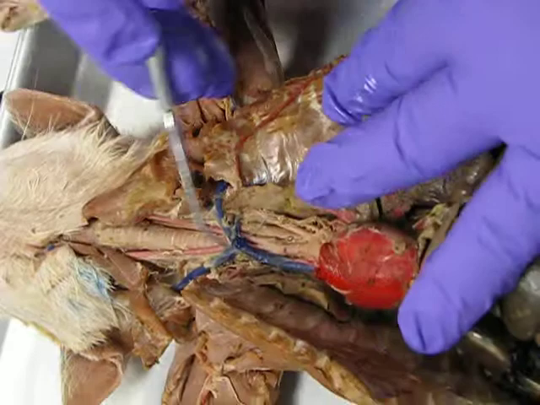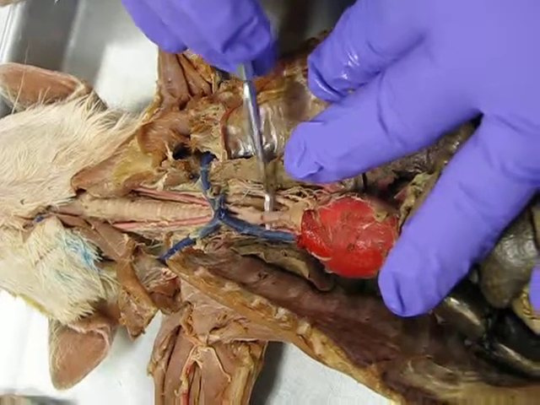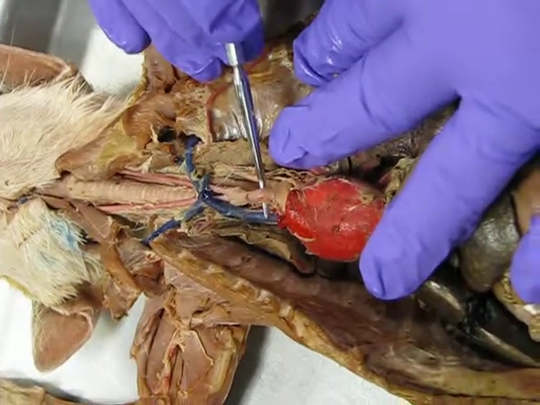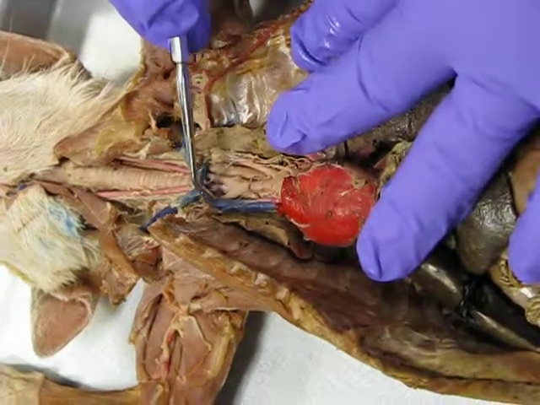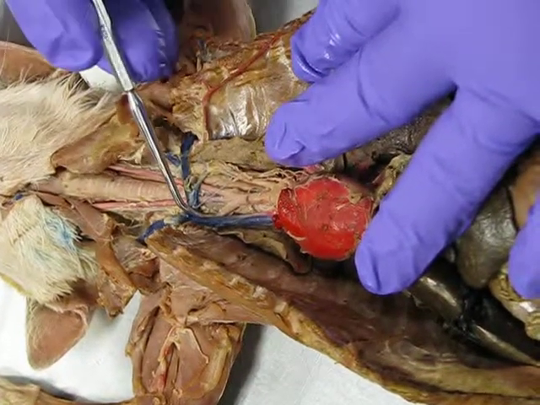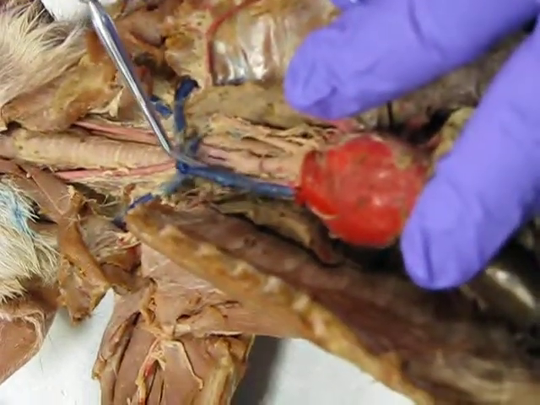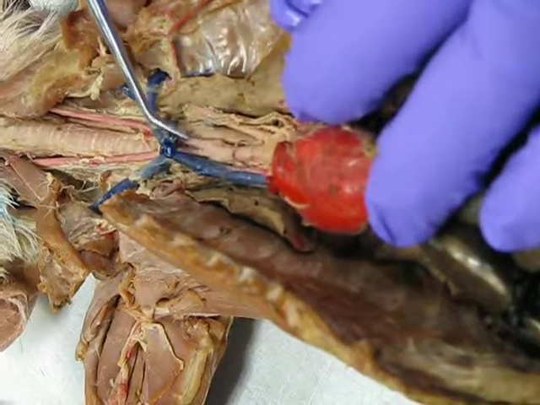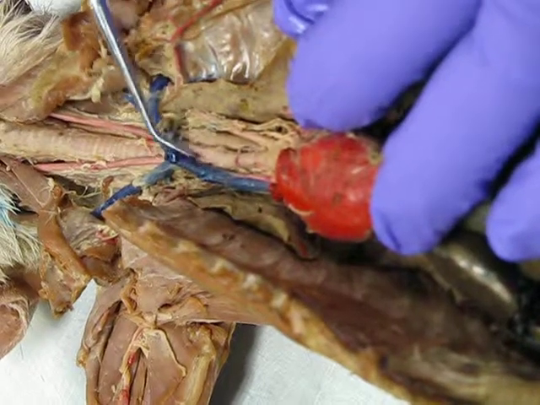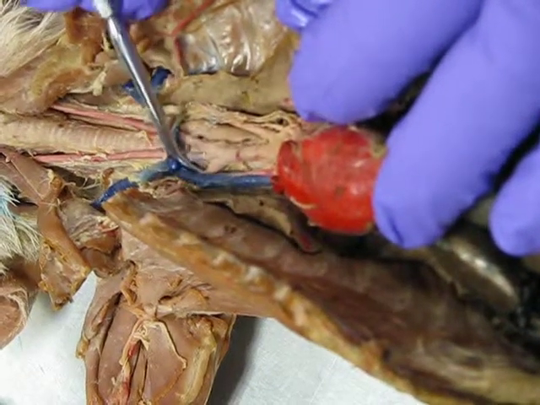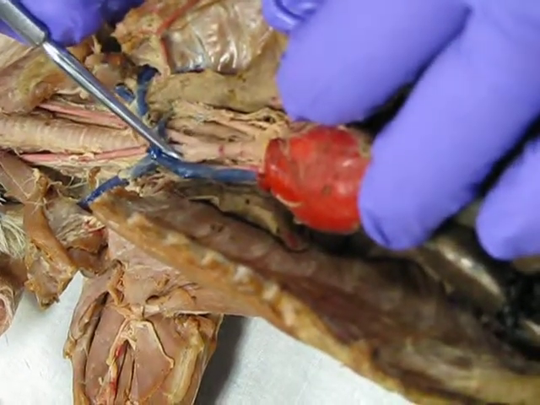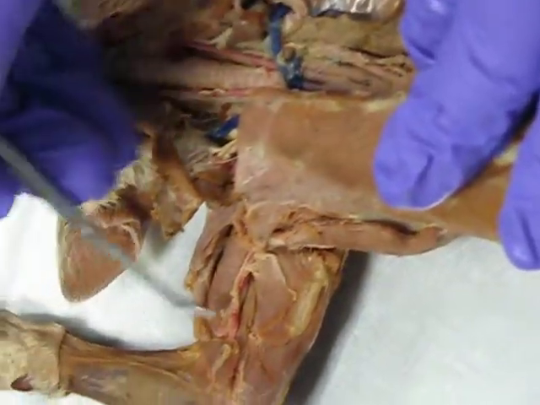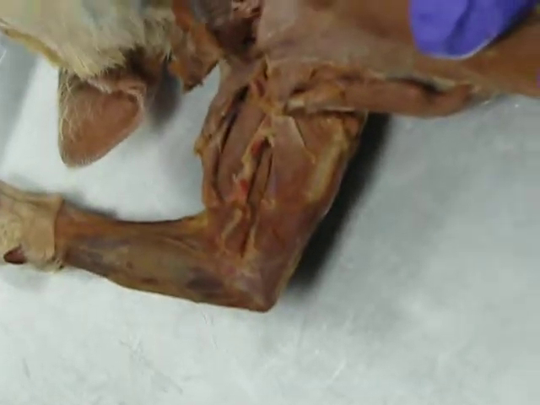Okay? The brachiocephalic artery is the big one. It comes up and makes a turkey foot. See that turkey foot? The turkey foot is the left carotid, the right carotid, and the right subclavian. The right subclavian passes through the chest wall to become the axillary, to become the brachial.